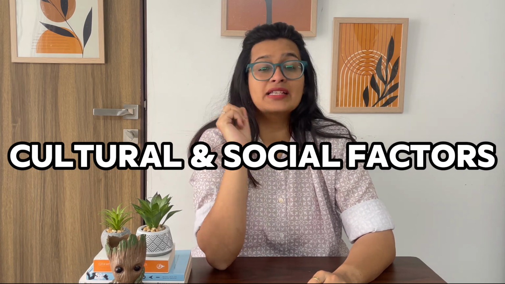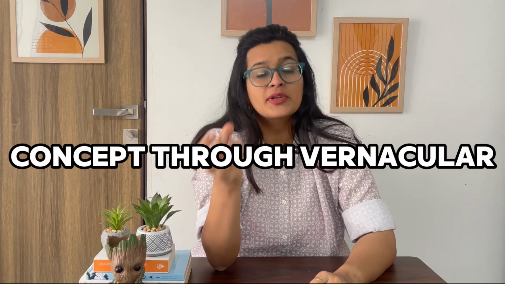Say for example, your site is in Varanasi or in Barsana. There are some beautiful ghats, or some beautiful step wells located on site. How are you going to derive your concept based on that vernacular region?